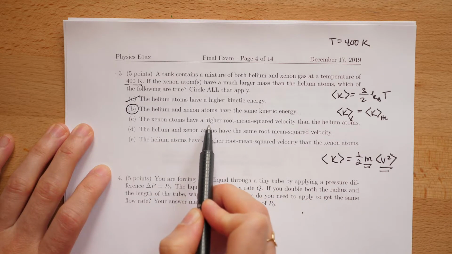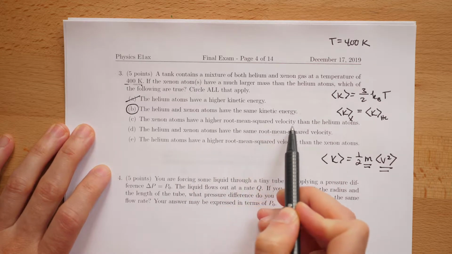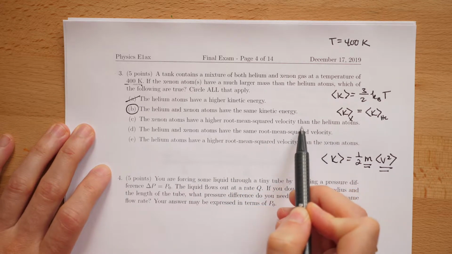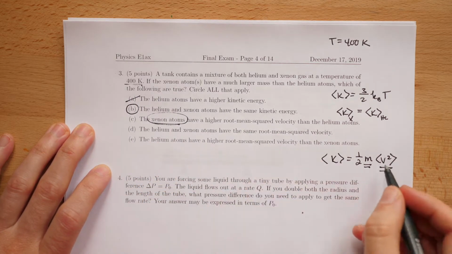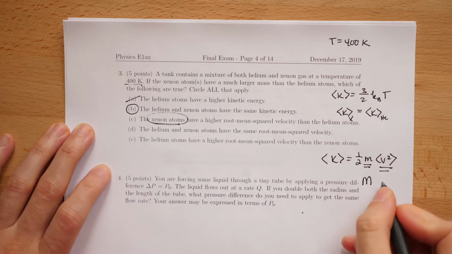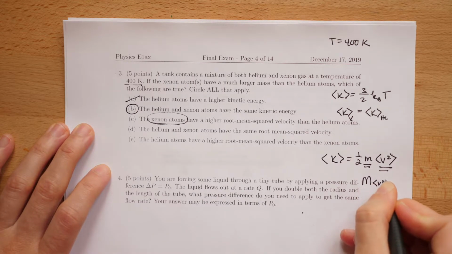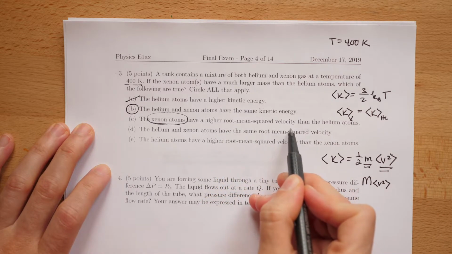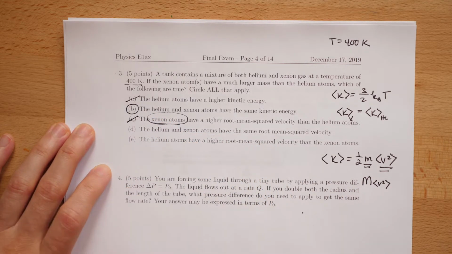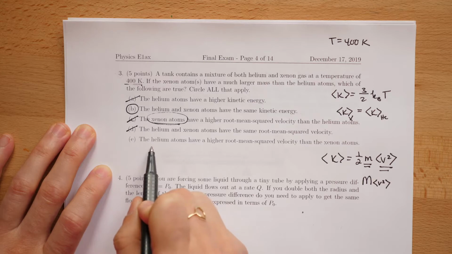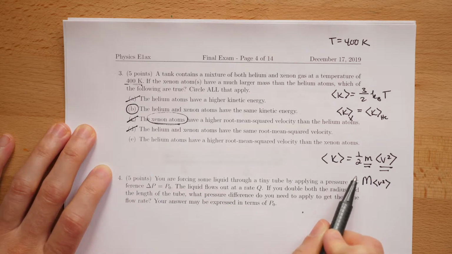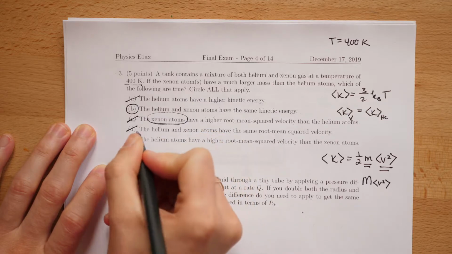The xenon atoms have a higher RMS velocity than the helium atoms. Okay, so the xenon atoms have the bigger mass, which means they need to have a smaller RMS velocity. So that one's opposite. This one's wrong. We just said they were going to be different. And the helium atoms have a higher RMS velocity than the xenon atoms. Okay, so that one's true for the same reason.